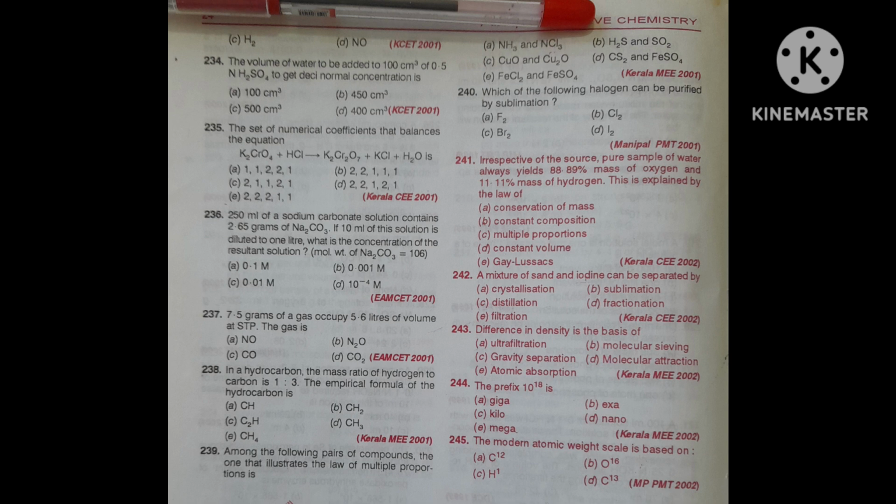Now the next question I am reading to you. Which of the following halogens can be purified by sublimation? First, fluorine. Second, chlorine. Third, bromine. Fourth, iodine. By seeing only, you can answer.